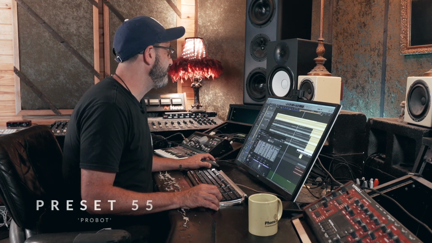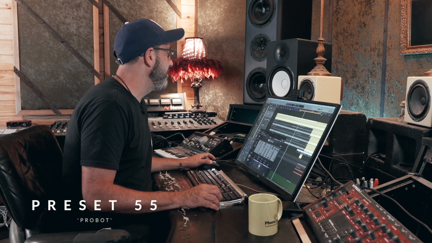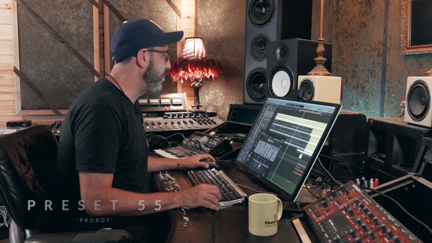So by taking what is left and what is right and changing where the character and the mid sits, I often found that creates some of the biggest stereo rhythm guitar tones. So let me show you how I chose that and how I can use elements of this plugin to find areas that are different but work together amazingly for one big rhythm sound. I started with one side and I chose my 55 preset, Probot. Let's check that out.